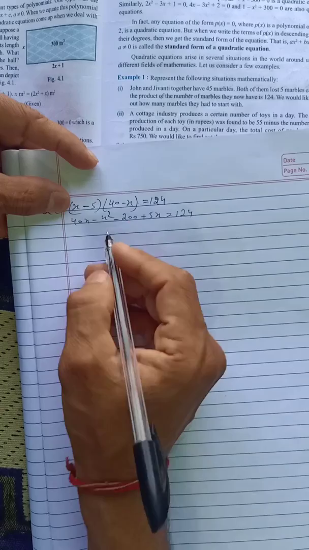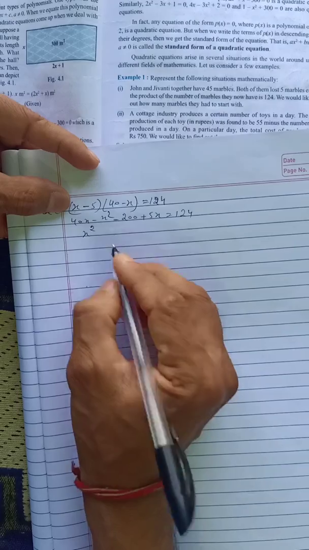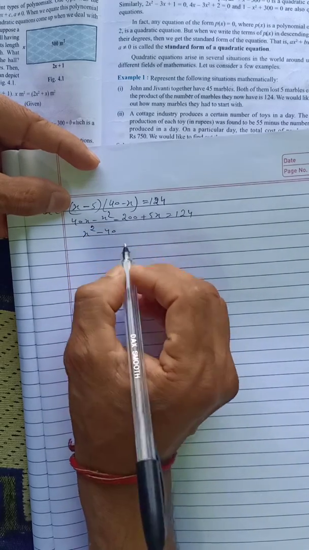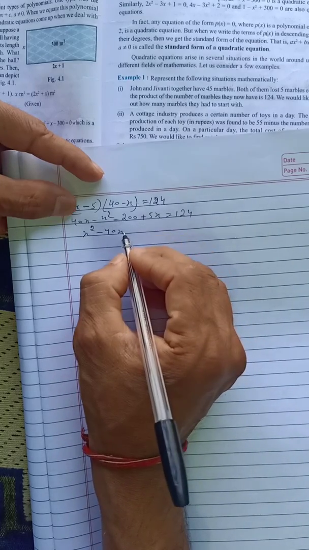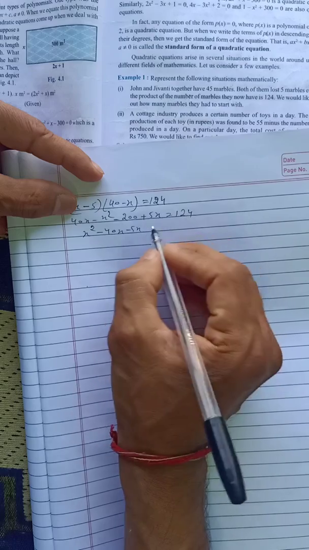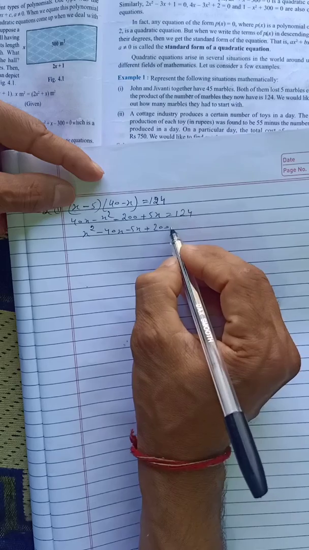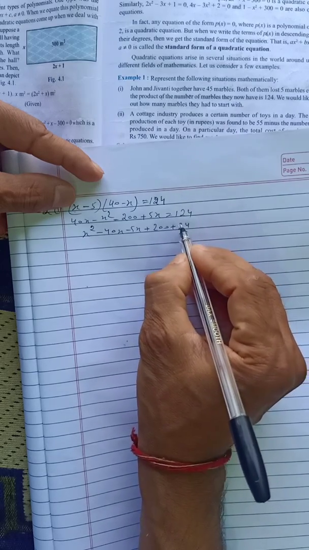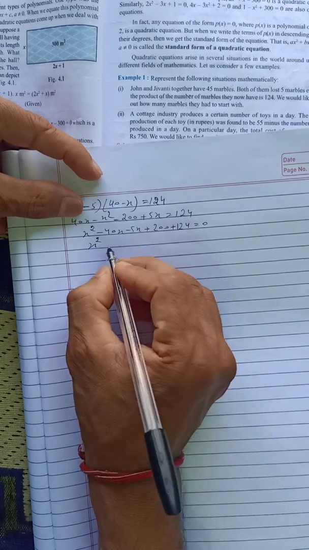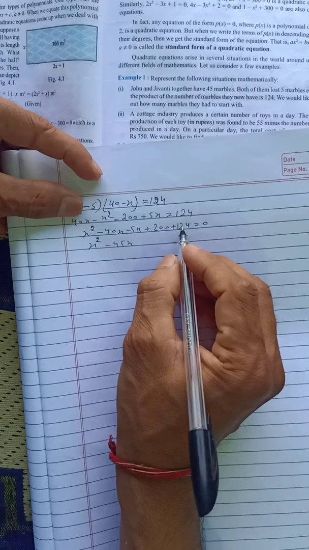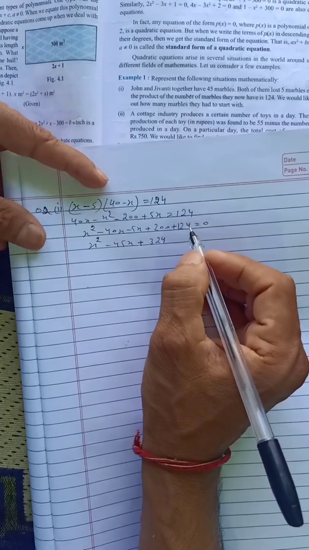Taking this to that side, minus x square becomes x square, minus 40x becomes plus 40x, plus 5x becomes minus 5x. Minus 200 becomes plus 200, and 124 remains, equal to 0. So x square minus 45x plus 324.